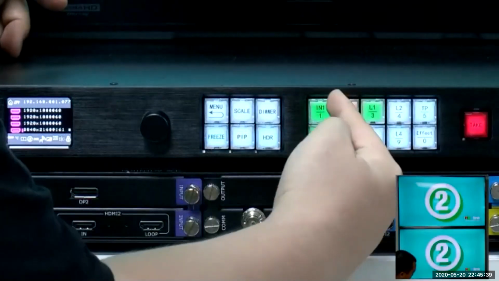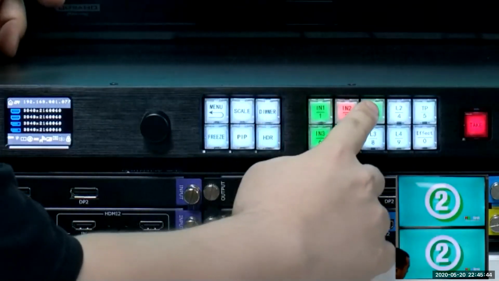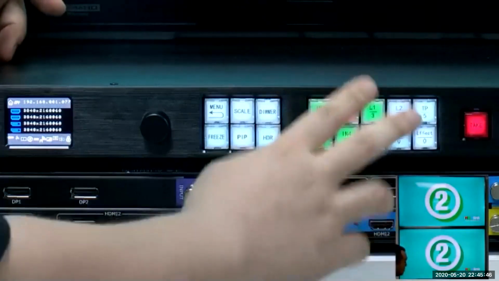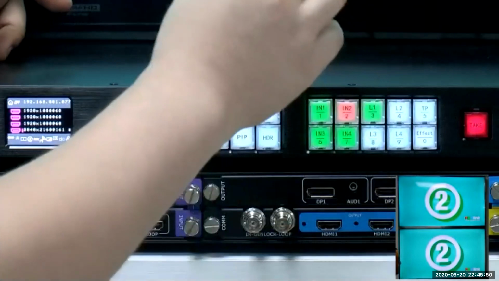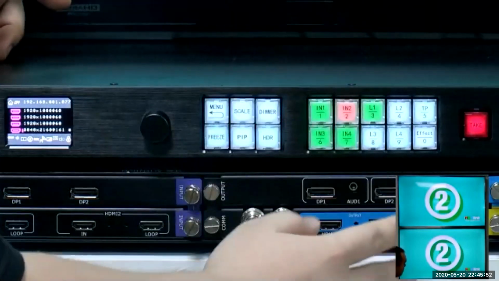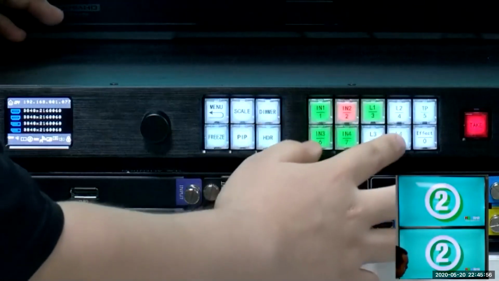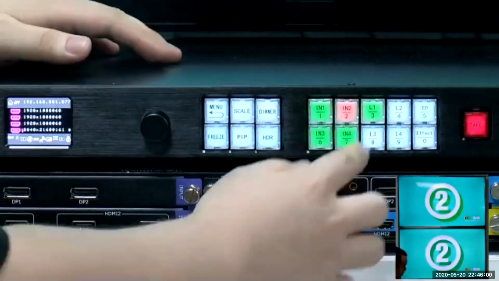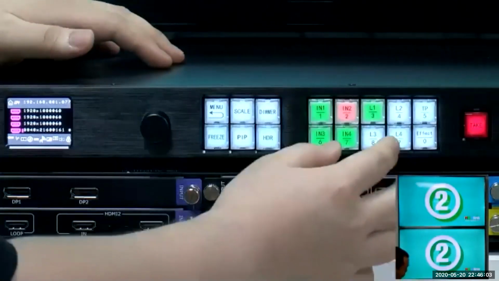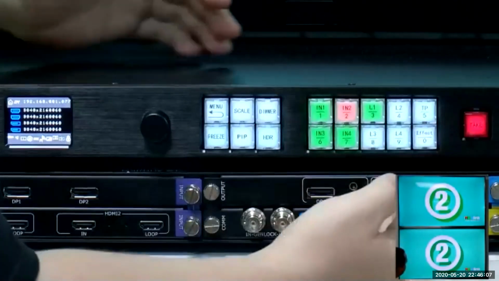To the right of these four inputs are four layers. In the standard mode, only one layer is supported. I will introduce the presentation mode later, where all four layers are supported and will become green.